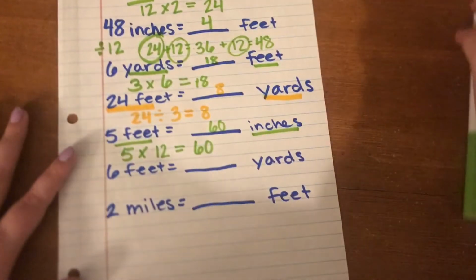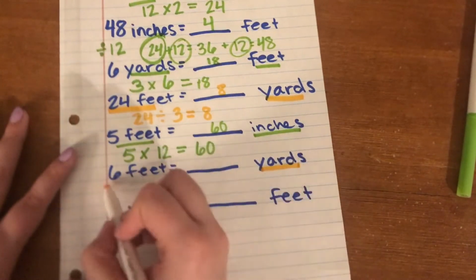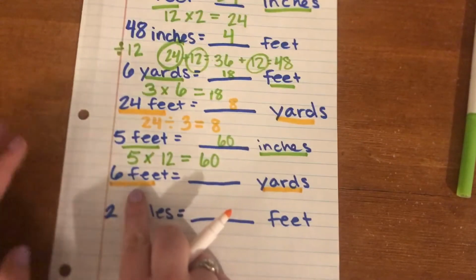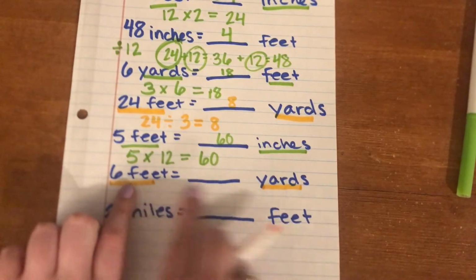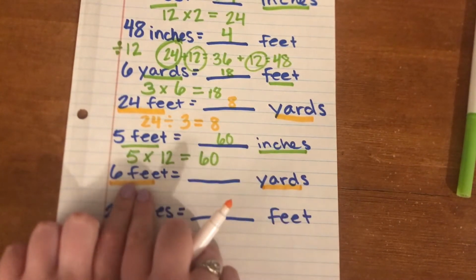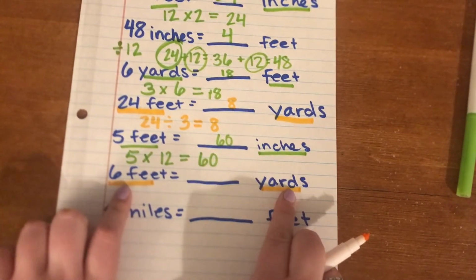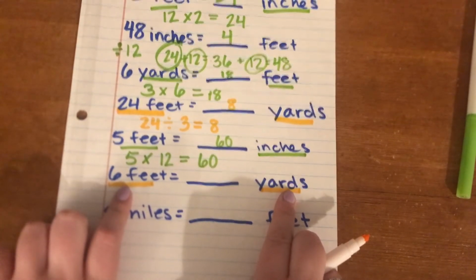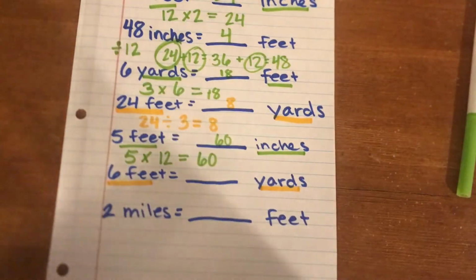So next we have how many yards are in 6 feet. We're going from feet to yards, so we're going from small to big. Feet are smaller than yards. When we go small to big, we divide. When we go big to small, we would multiply.